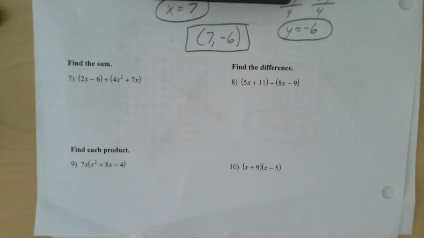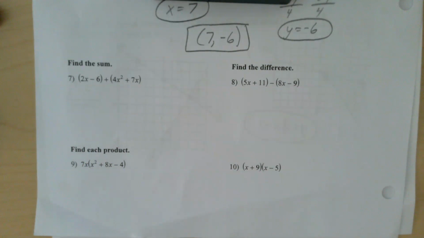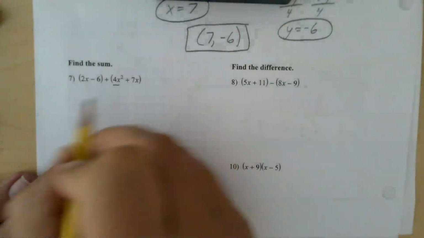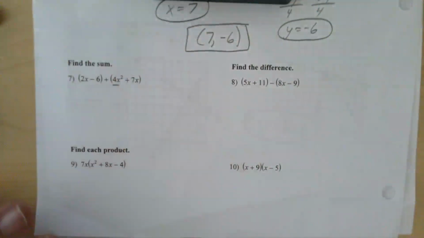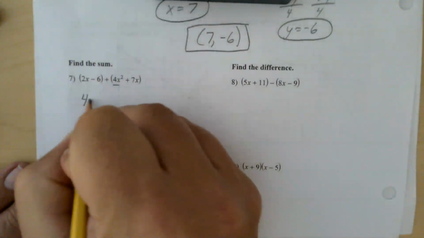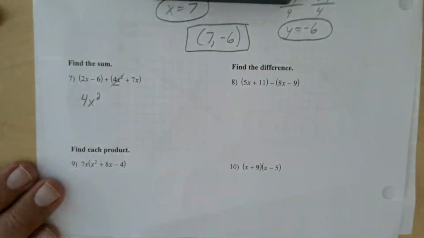Okay? So when we're adding, we don't need a check. This set of the parentheses are doing nothing. Okay? I can just drop the parentheses, and so you have to remember what a like term is. Definition of a like term, same variable, same exponent. So when I see this 4x squared, it's all by itself. I don't see any other x squared to combine it with. So I'm going to write that term first. Okay, so this, we're finished.